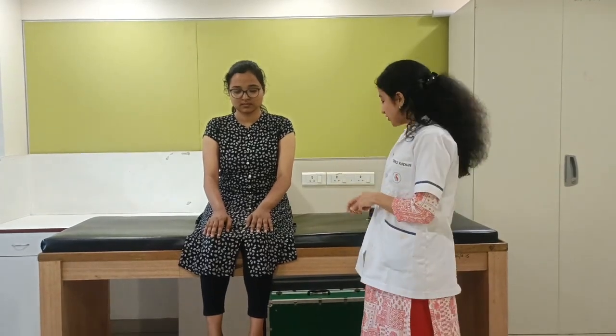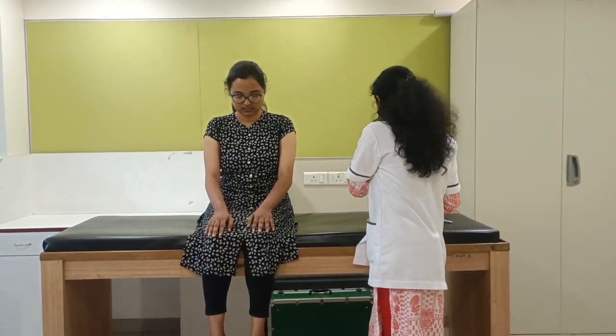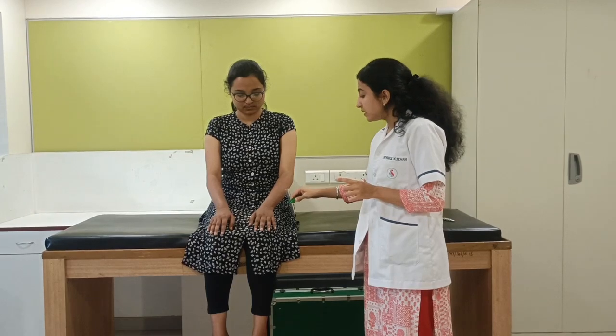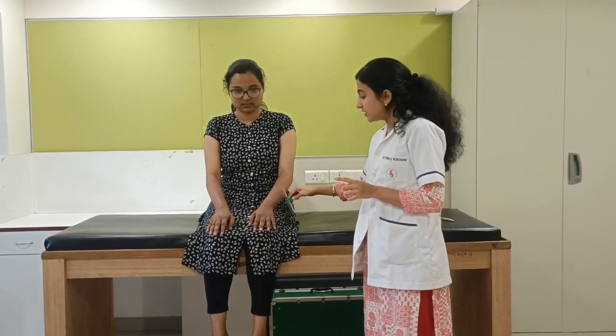What we do for sensory assessment is we hold a test tube using a test tube holder, and we'll assess it with the side of the test tube. We don't use the distal end of the test tube. So whichever part we are assessing, we'll just put the side of the test tube on the part that we need to assess, and we'll ask the patient for the response. Please close your eyes.